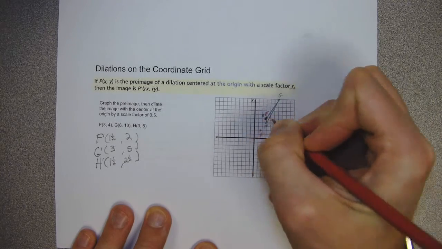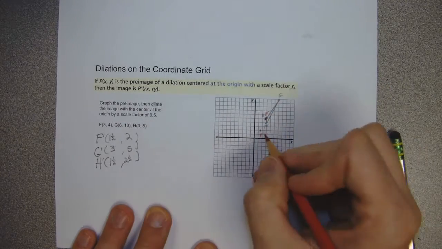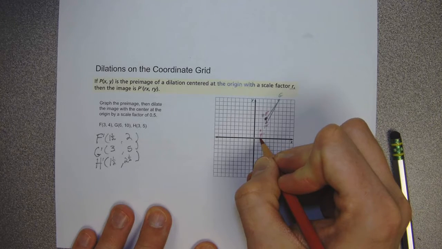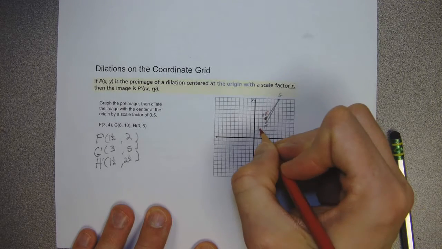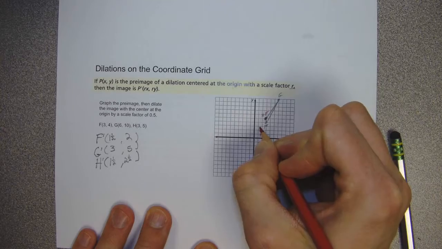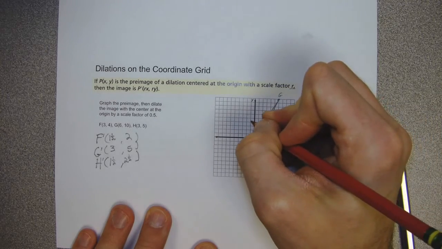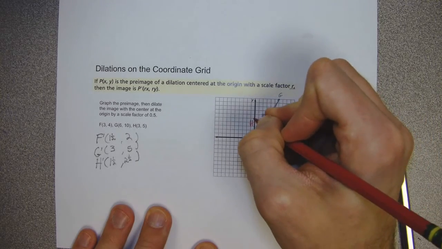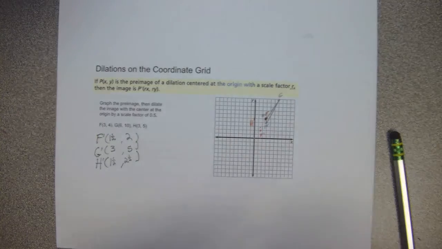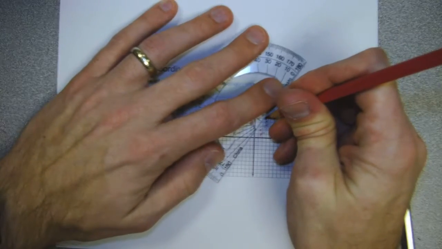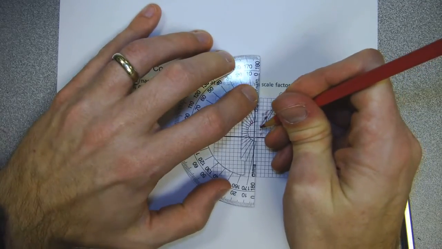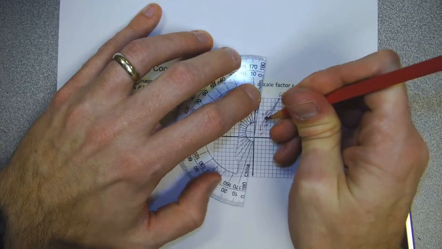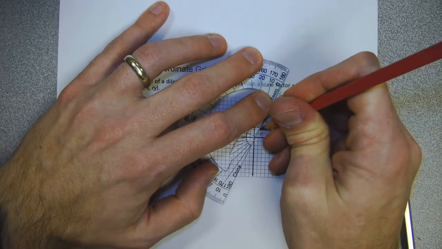There we go. So right in there. And then H prime is 1.5 over and then 1, 2.5 up. So goodness, it's like right there. So there is H prime. Draw it off to the side there. Let's play connect the dots here real quick. So that teeny, teeny, tiny sliver of a triangle just got even smaller.